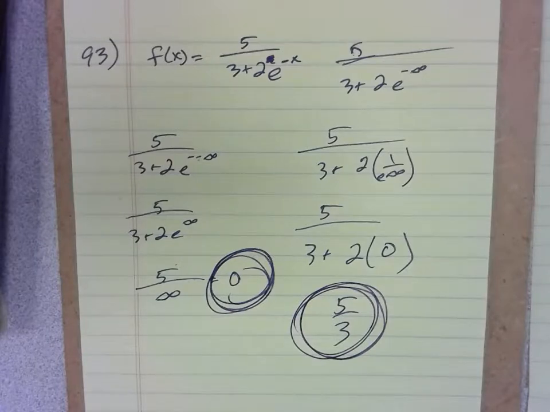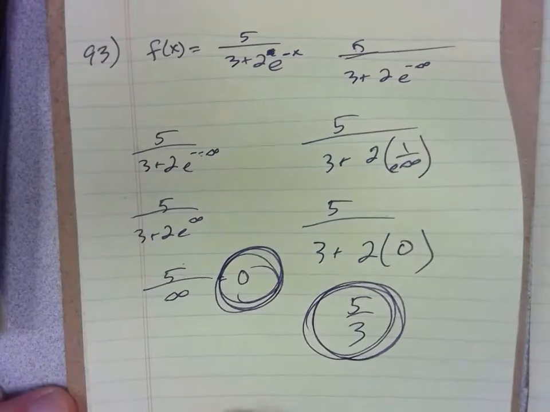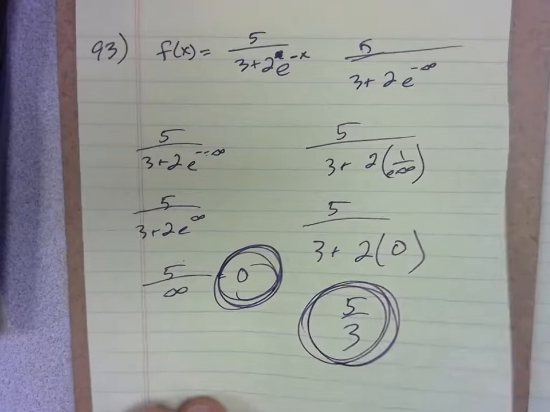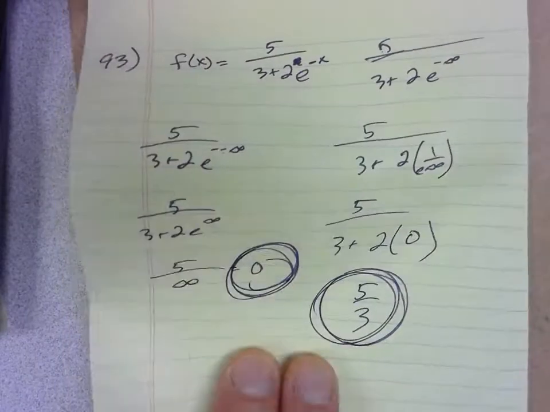Cool. Other ones? For 75, the answer is like 4/5. Do you get that just by canceling out the x's? What's the problem?